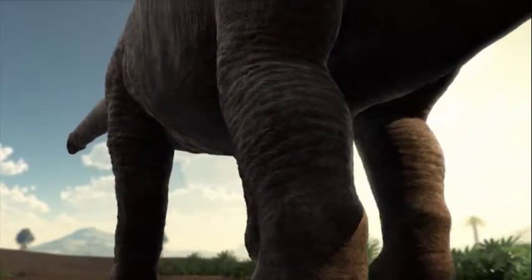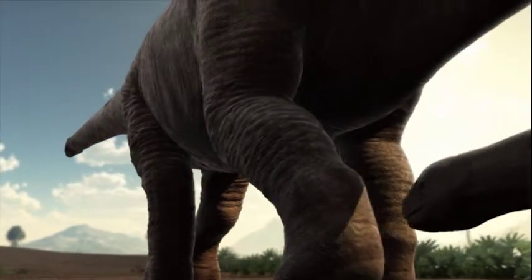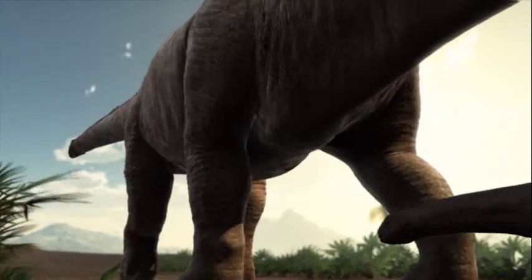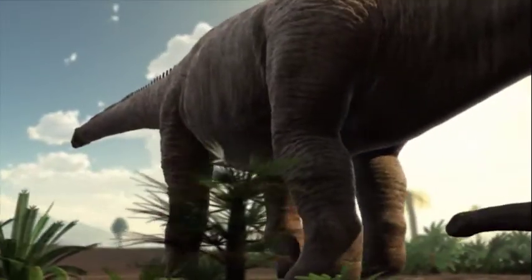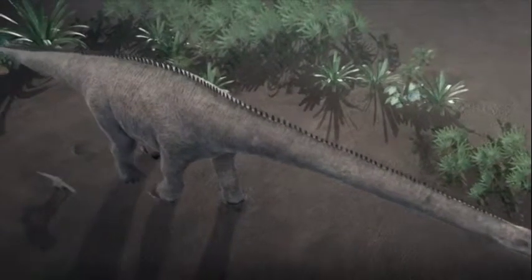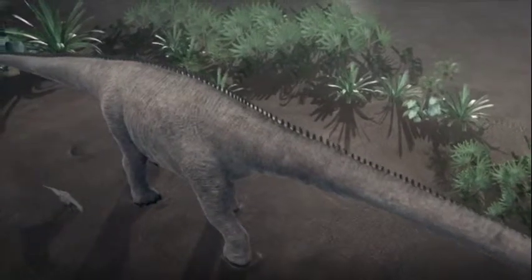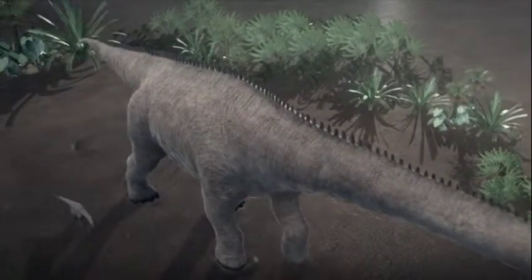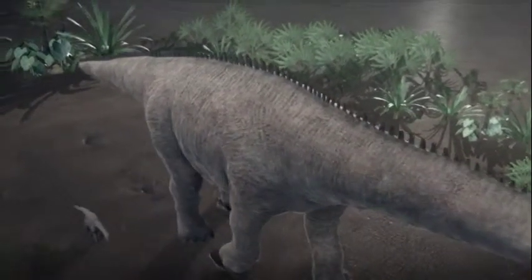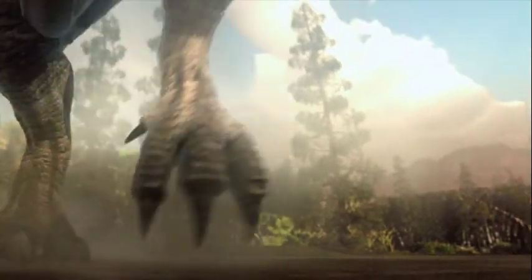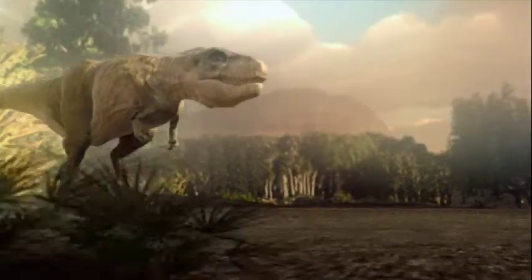The sauropods were the largest land animals that ever lived. They were quadrupedal, which means they walked on 4 legs. Sauropods had long necks and relatively small heads and brains, and long tails to balance their long necks. They were plant eaters.